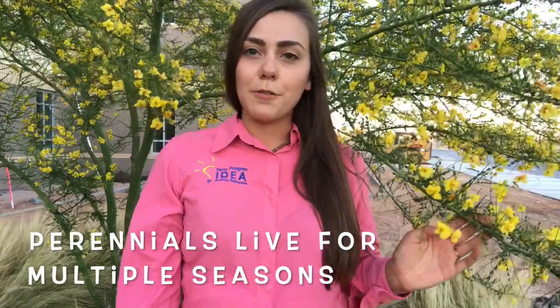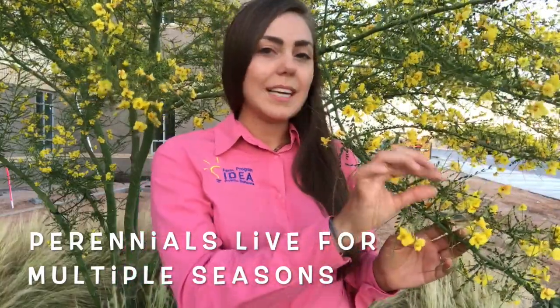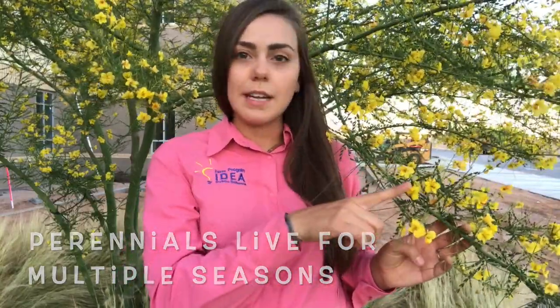Behind me here we have some examples of perennial plants. This is a Palo Verde tree, and you can see it has leaves, flowers, and even small seed pods that are starting to develop on it. Once the fall comes, it will shed these plant parts and go through a dormant stage. However, when spring comes again, it will start to produce new leaves, new flowers, new seeds, and the woody portion of the tree will grow even larger.